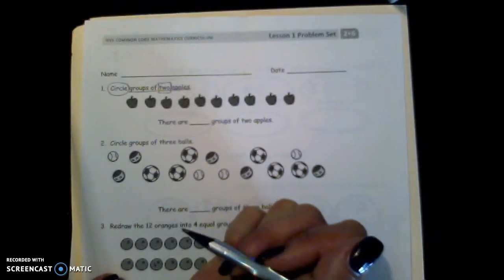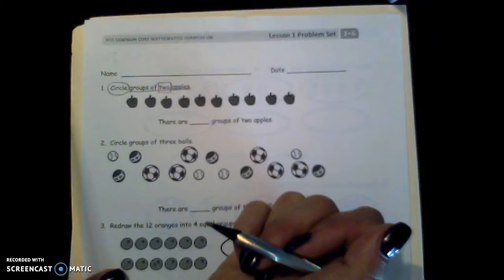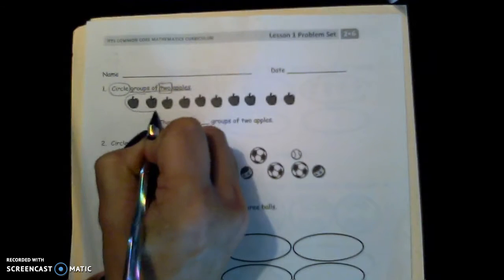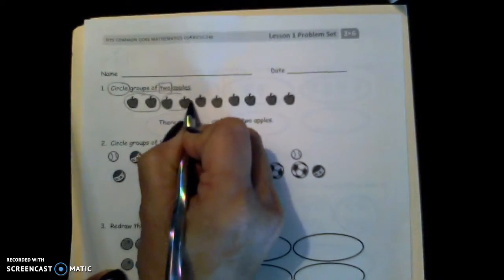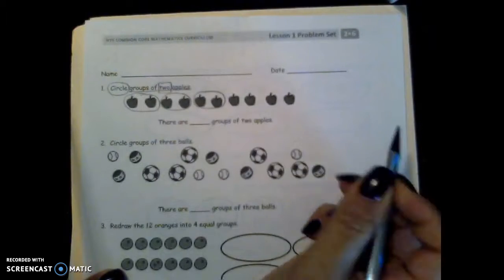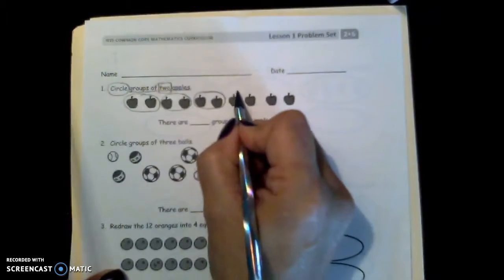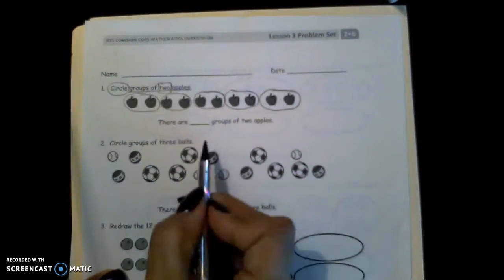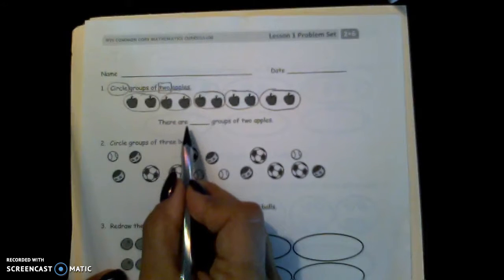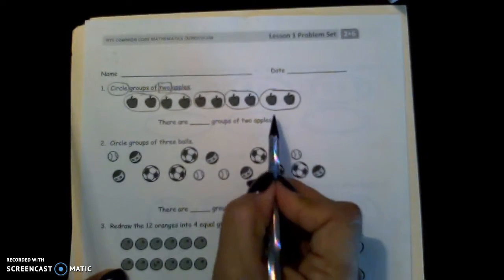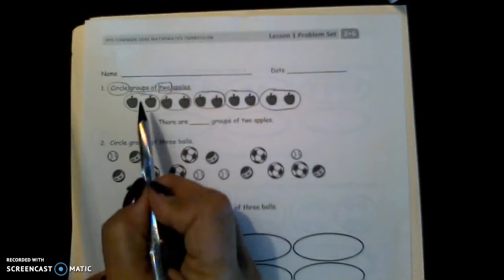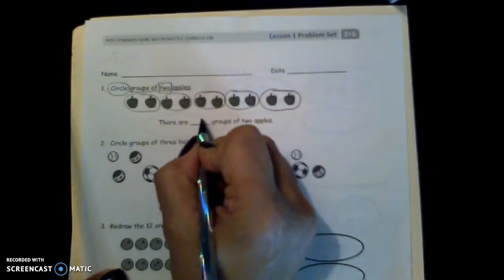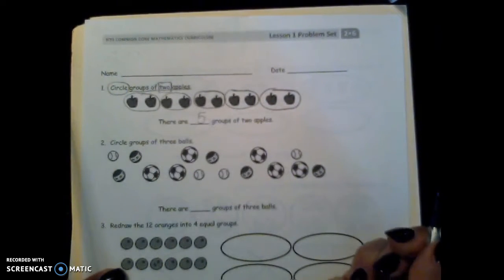Go ahead and pause the video and circle your 2 equal groups. Okay, your groups should look like this. 2, 2, 2, 2, and 2. Then my sentence would be, there are blank groups of 2 apples. Well, I know I have 2 in each group, so if I count, I have 1, 2, 3, 4, 5. There are 5 groups of 2 apples.